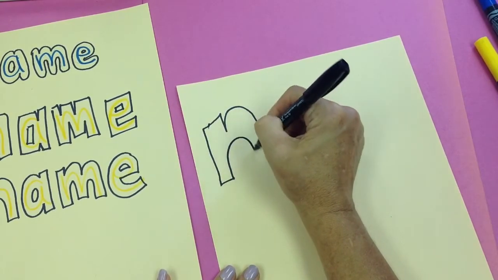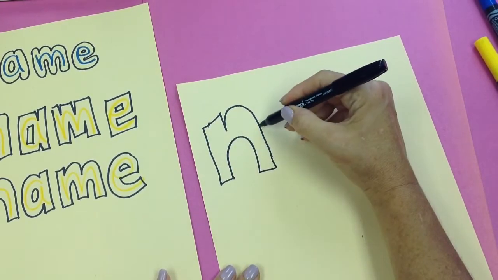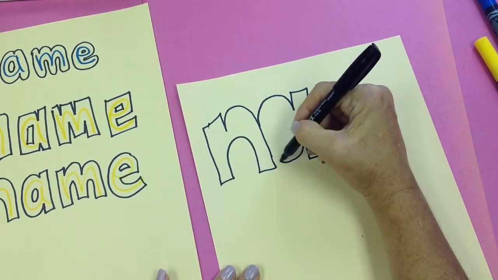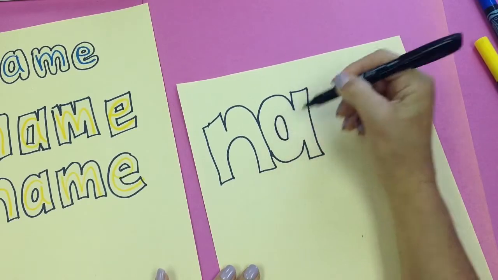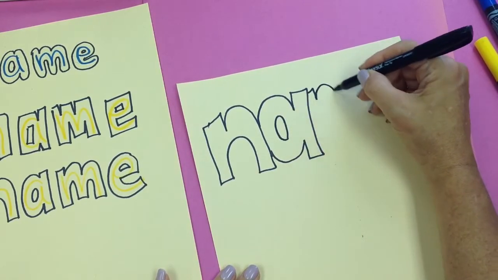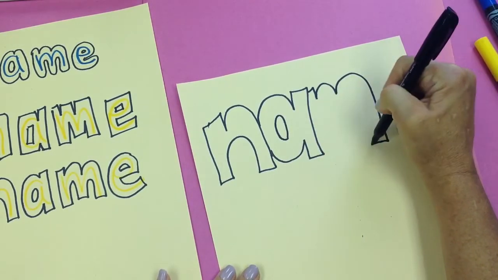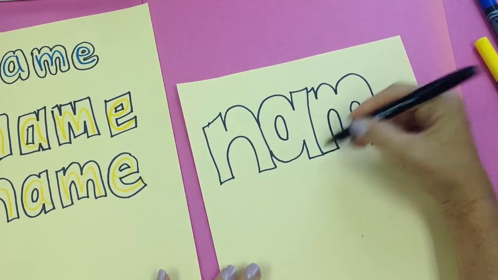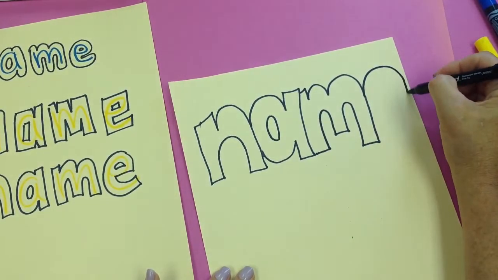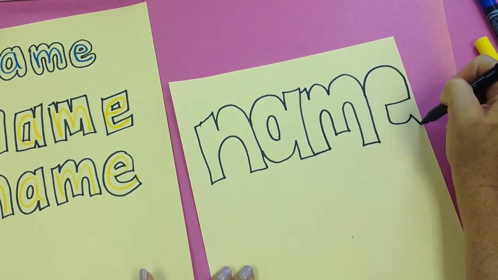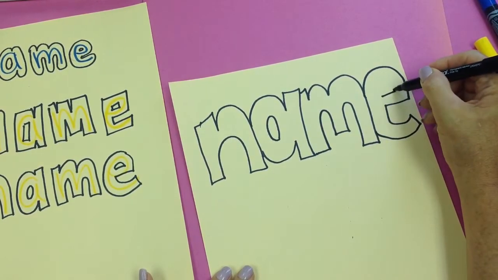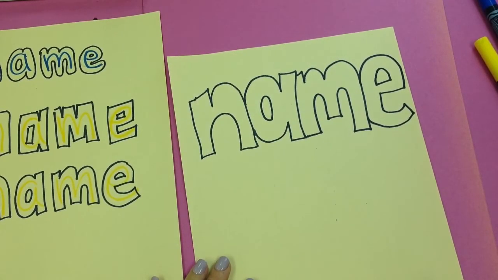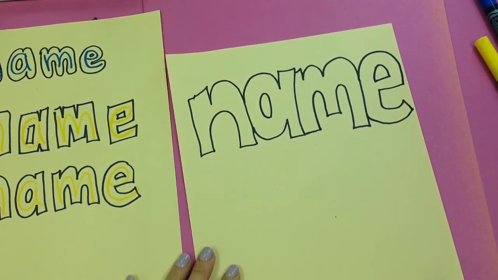And this time I'm going to try to draw them so that they all touch each other. Something we're not supposed to be doing right now, but the letters don't catch COVID, so it's okay if they touch. And the letter E right up to the edge of the paper. Good. Now I have a nice big name and all of my letters are touching.